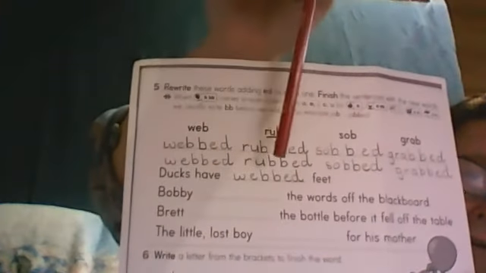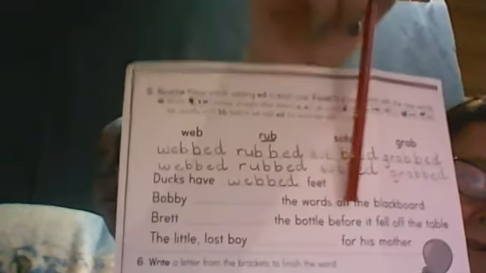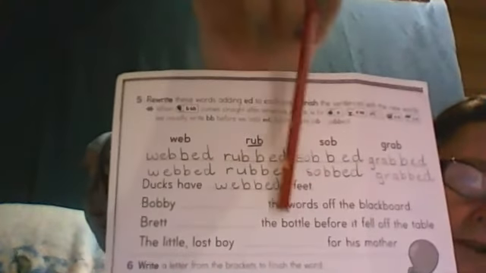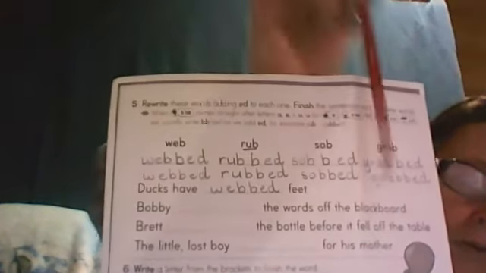I don't think that's right. Bobby rubbed the words off the blackboard. Do you think that sounds right? Bobby rubbed the words off the blackboard? Yes. Bobby rubbed the words off the blackboard. Can you write rubbed on that line?